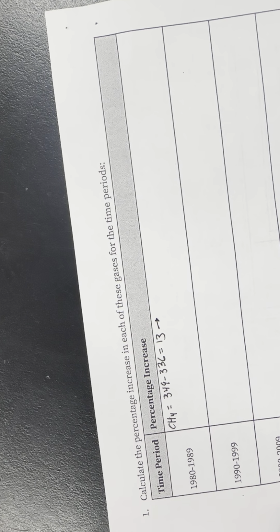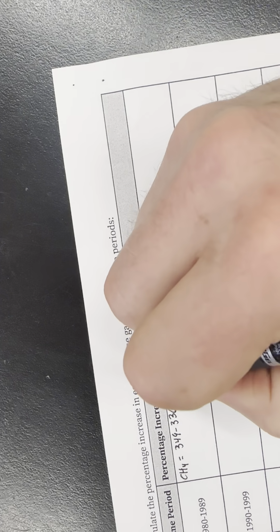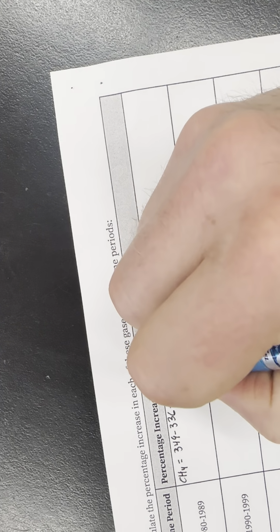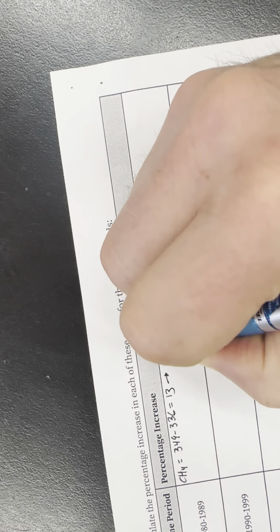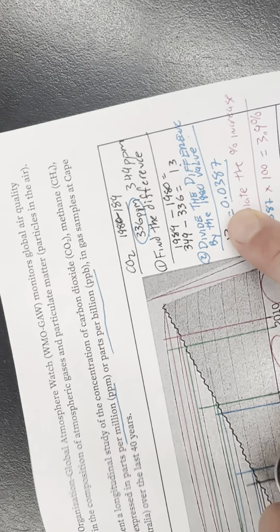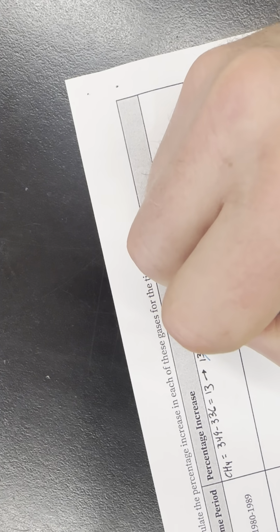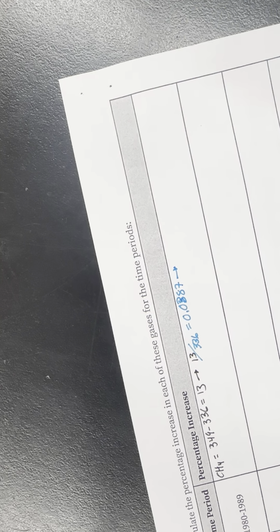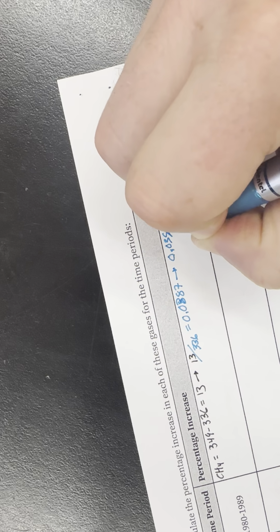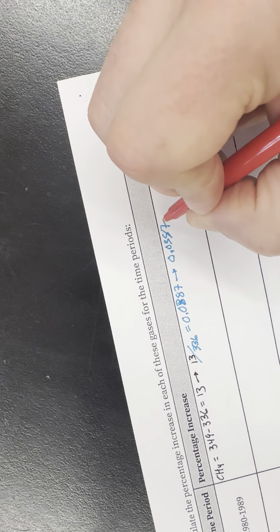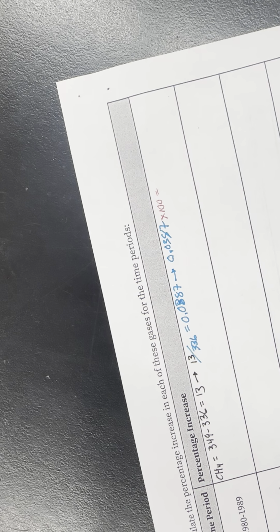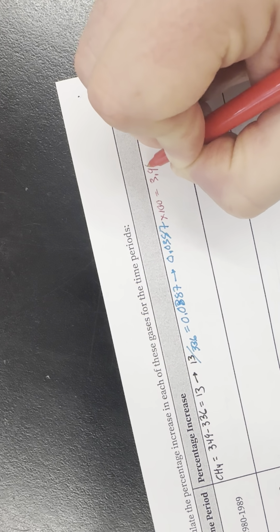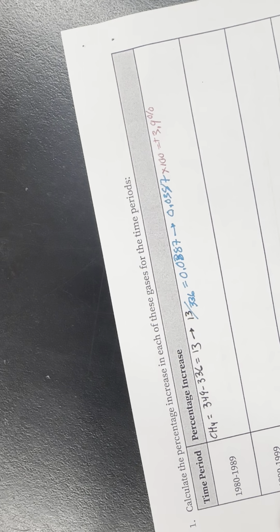I would then go one step further, and I would take 13 divided by 336 and get 0.0387. And then I would take 0.0387 times 100, and I would get 3.9%. It's an increase. That was for carbon dioxide.